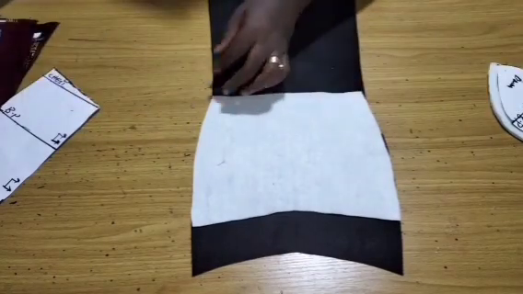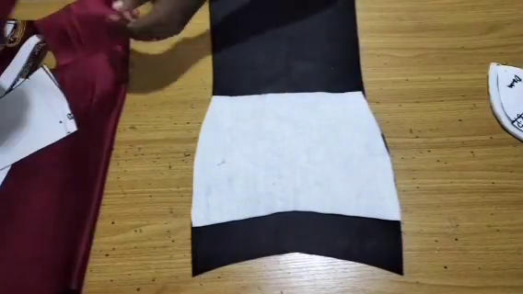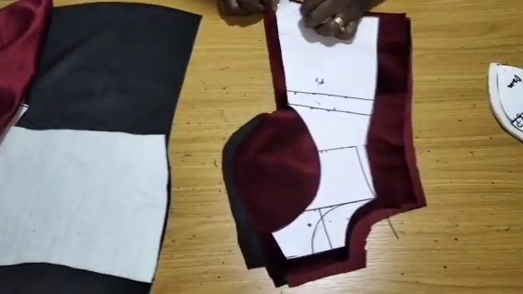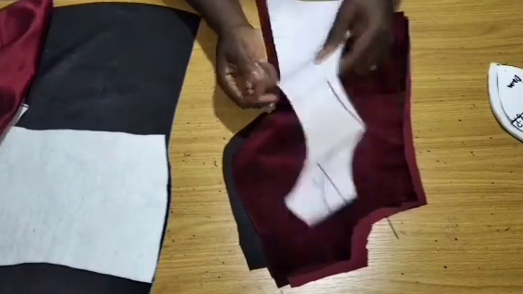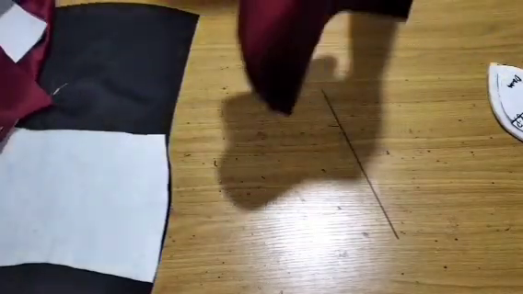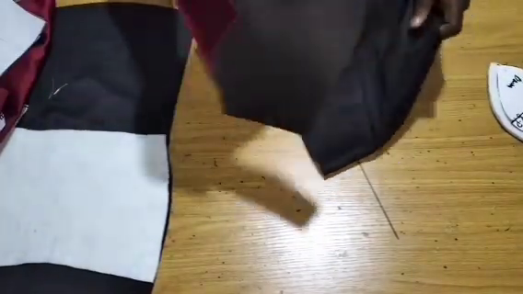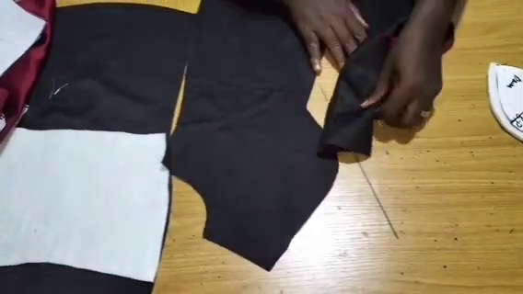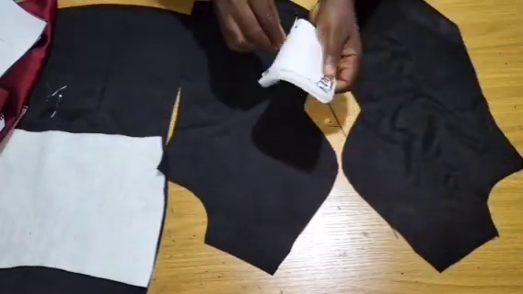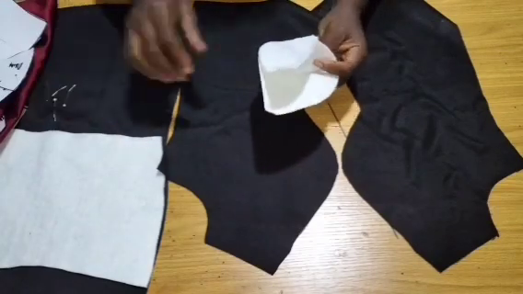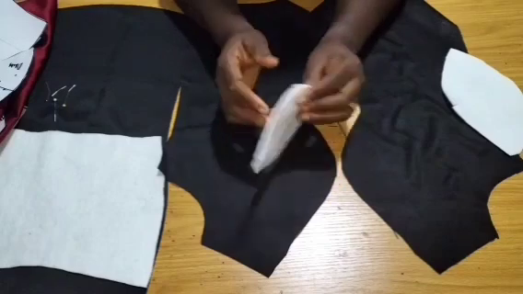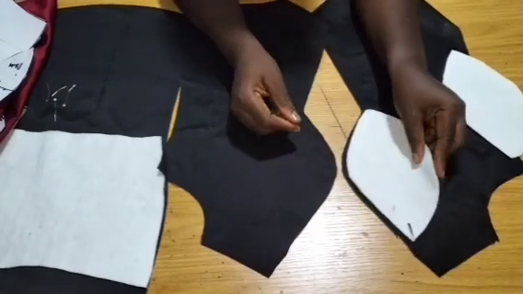Then for these other parts, I'll also repeat the same process. I'll keep the lining and place the wording. So I'll pick it up this way. So I have my notch and I have my marking. So this is the sticky part. I'll place it accordingly.